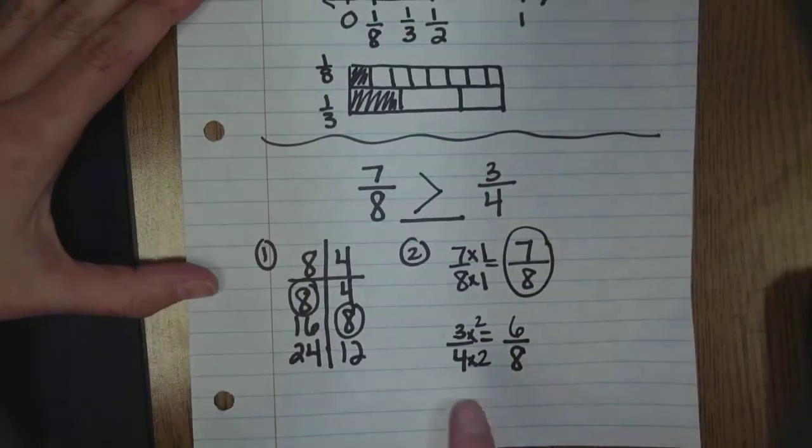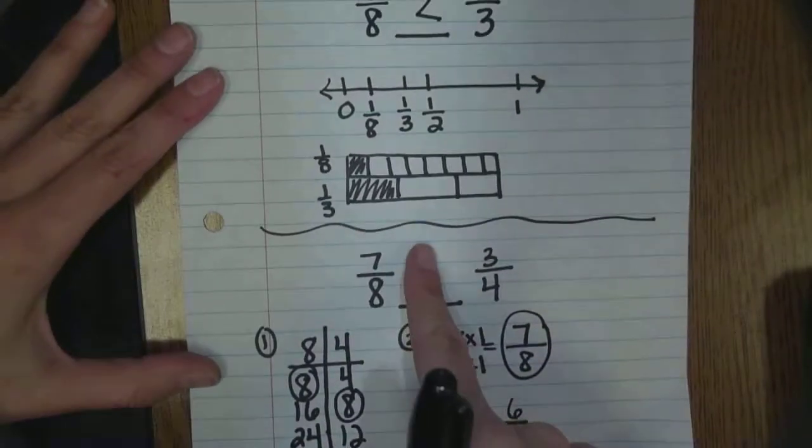Once again, comparing fractions using LCM, pictures, and number lines.